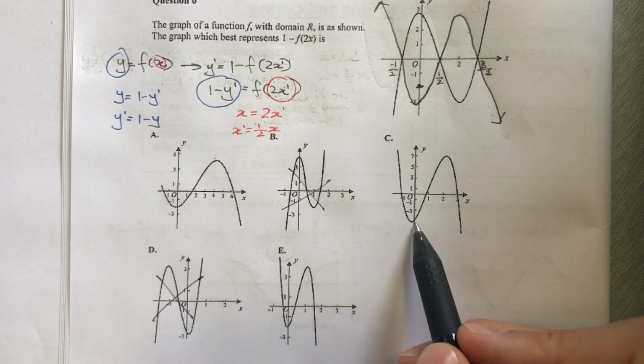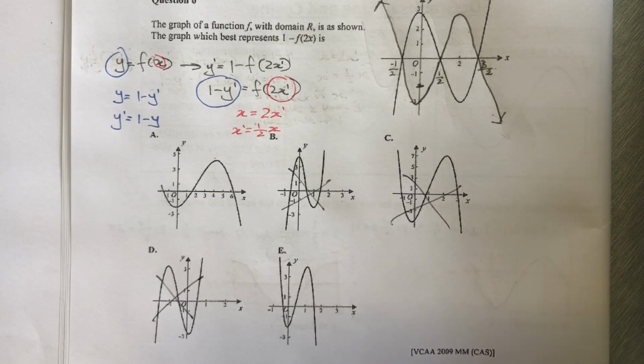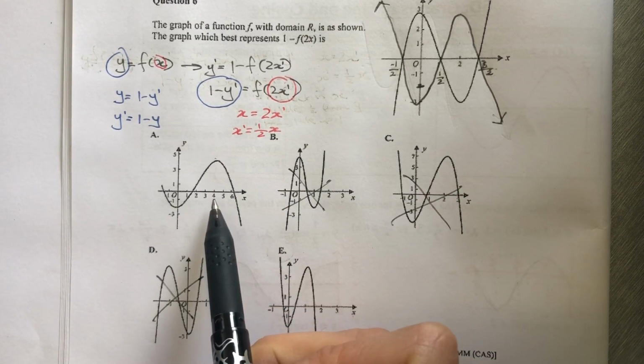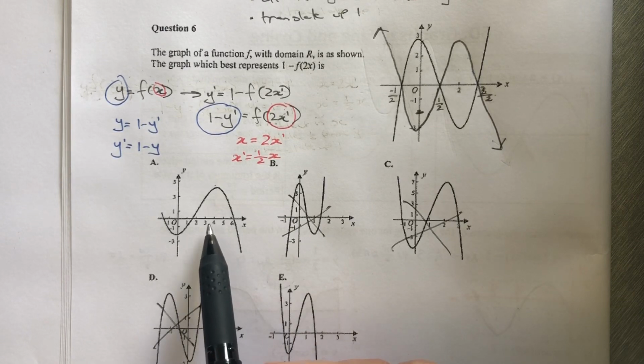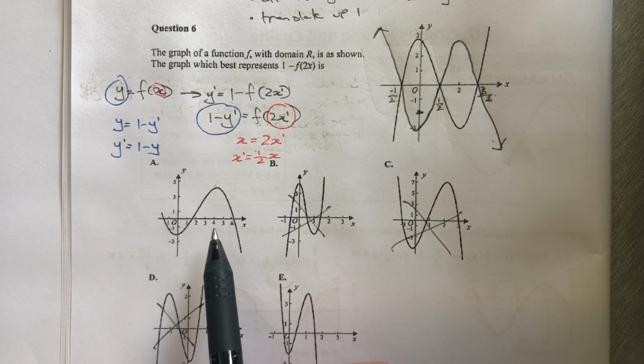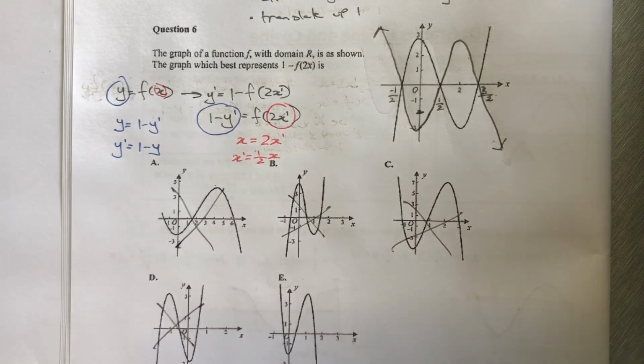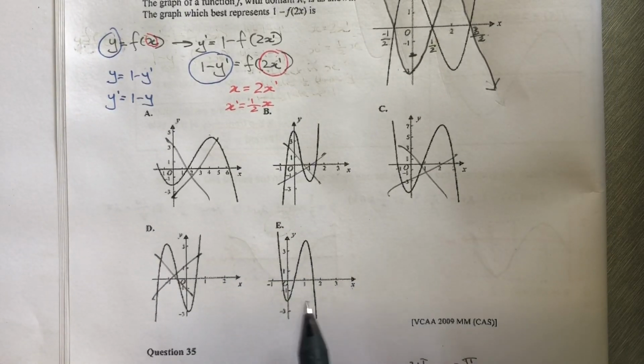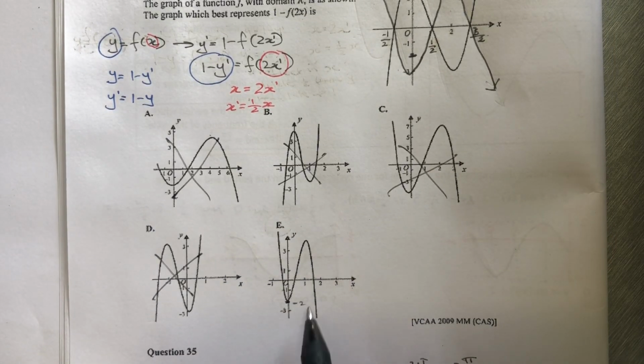Now this one here, see how the y-intercept's way down there at -4? That's no good, we don't want that. This one here, instead of being dilated by a factor of 1/2, it looks like it's dilated by a factor of 2 or maybe even more, so it can't be that one either. This one here, we can see that the y-intercept is around about -2. So it's got to be this one. The answer's got to be E.